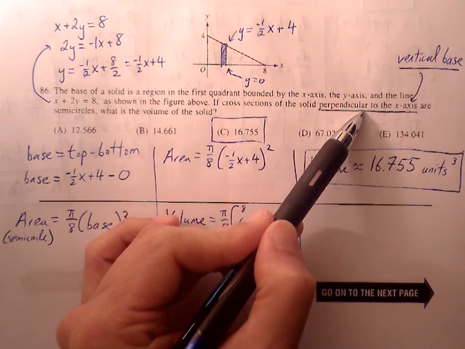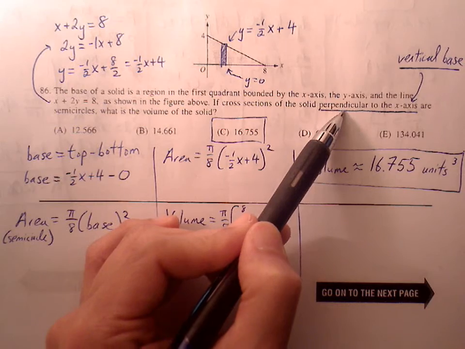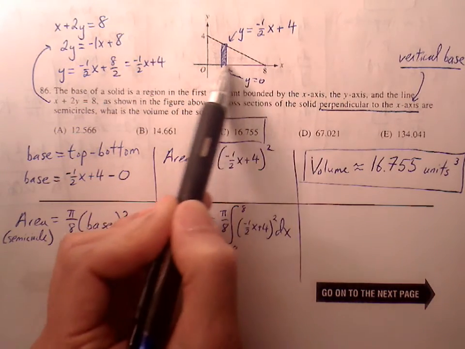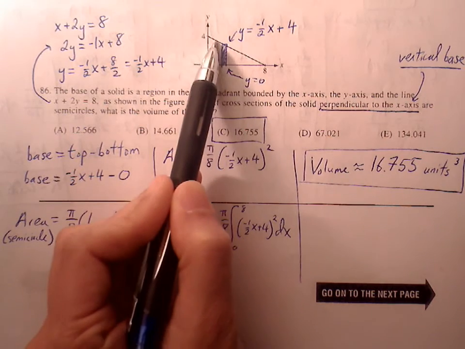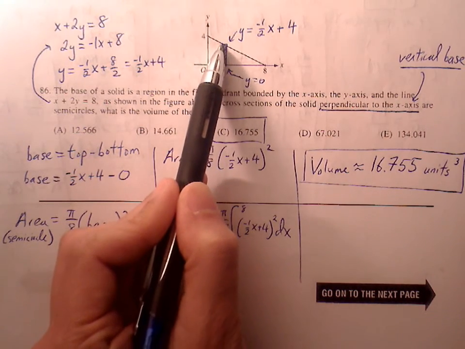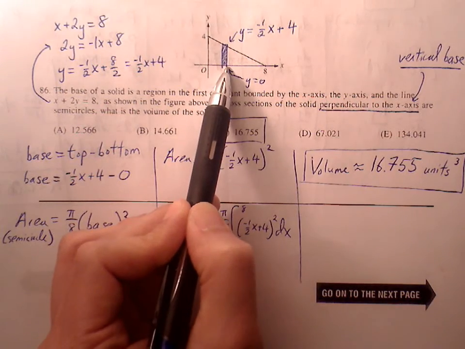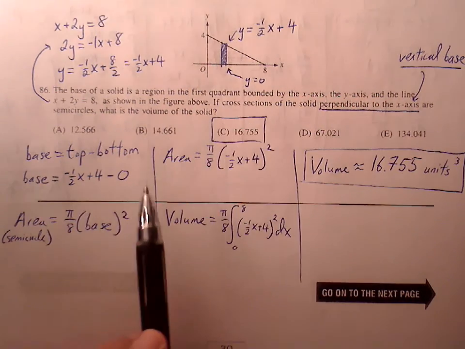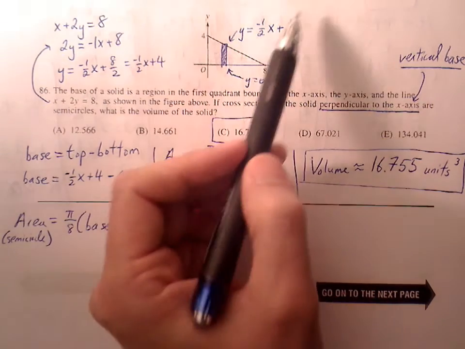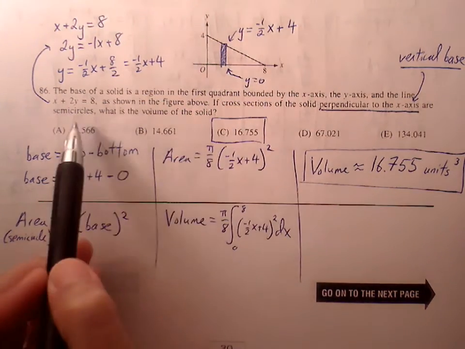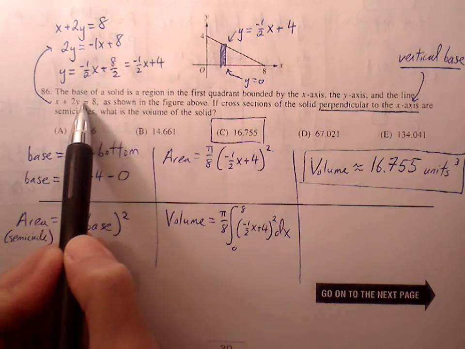We're going to draw the length of the base, and the problem tells us how to draw that base perpendicular to the x-axis. X-axis is horizontal, so perpendicular must be vertical. So we're going to draw a vertical base that connects the two boundaries. So it's a vertical base. We know we're going to be doing top minus bottom. So the top graph is sitting on the diagonal line. And the diagonal line is not quite set up initially as y equals.